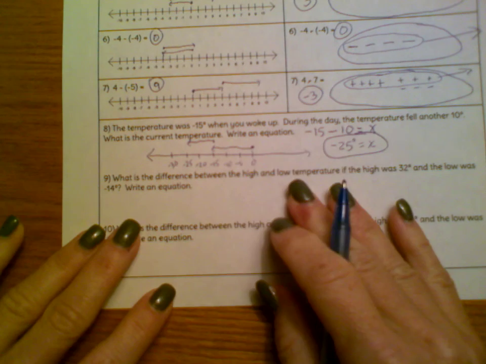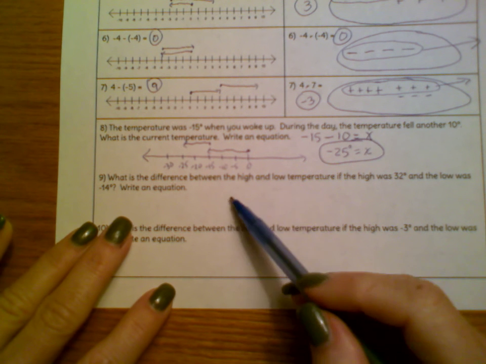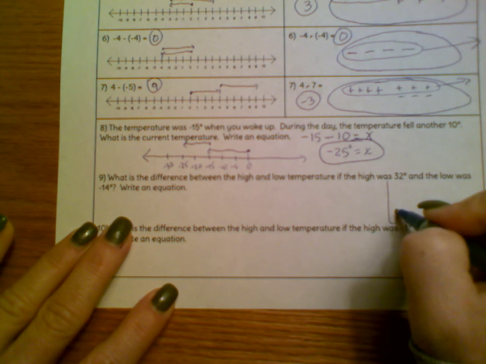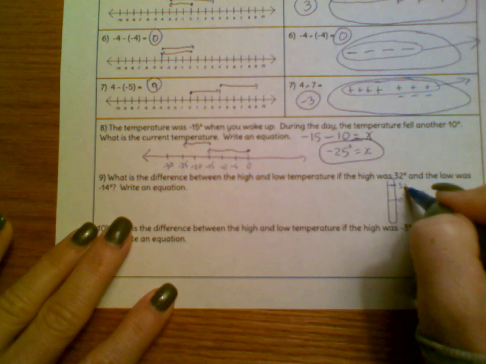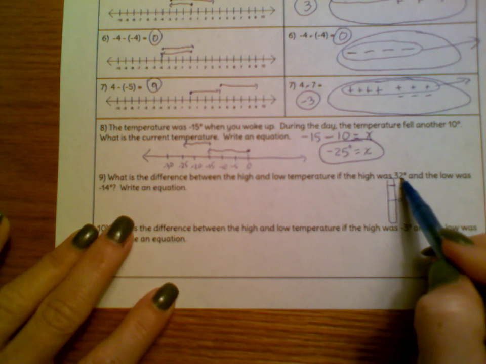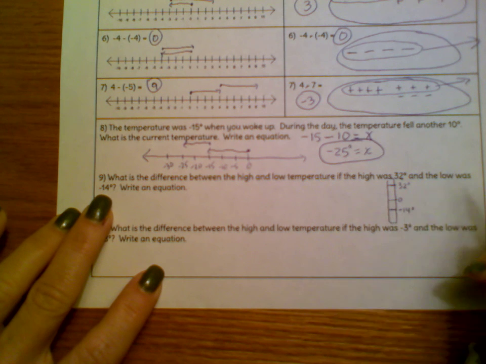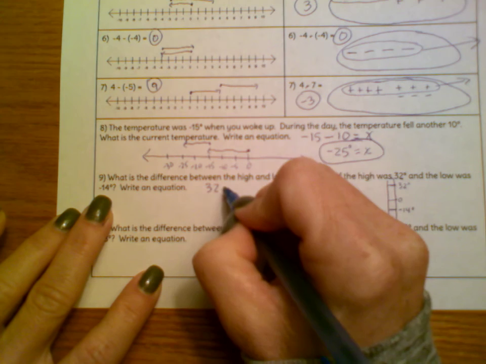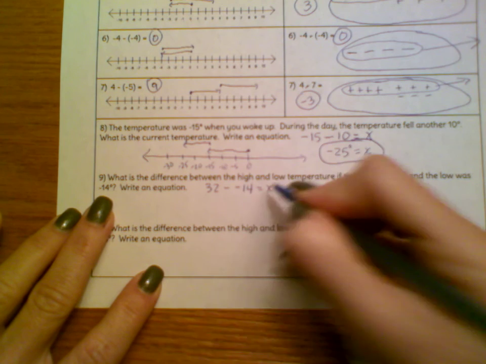Okay, another common way to show this is using a thermometer. So here they're asking what's the difference between the high and low temperature. So I'm looking at a thermometer. So here's 0. So 32 degrees would be somewhere up here. I want to know the difference between high of 32 and a low of -14 degrees. So 32 minus -14 is going to be my answer.